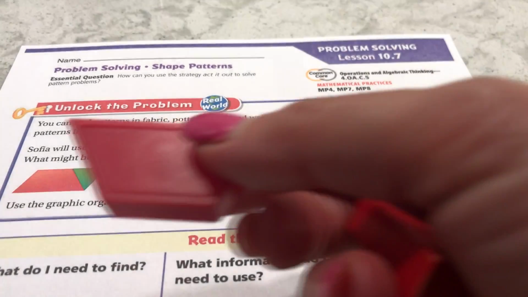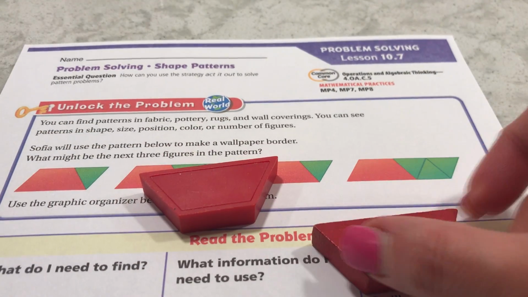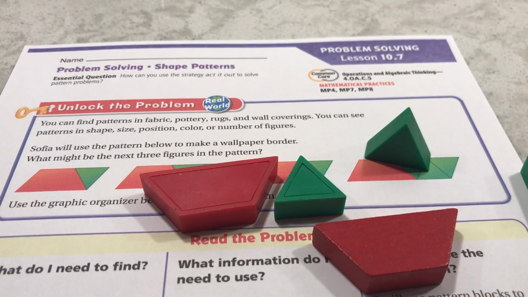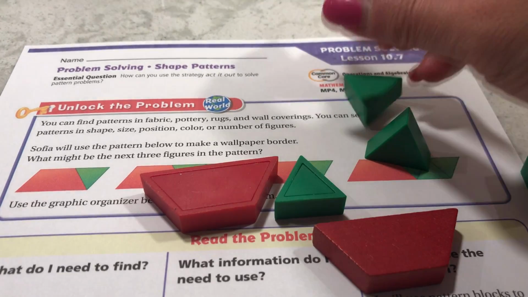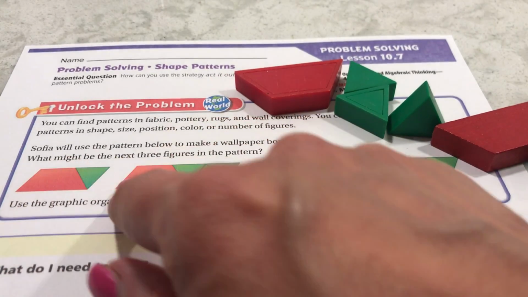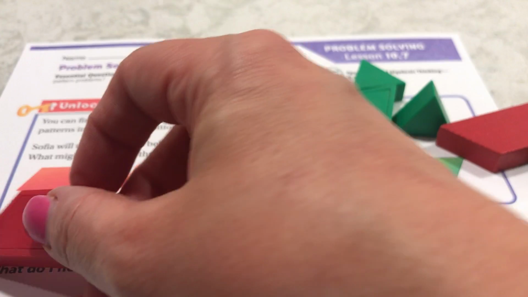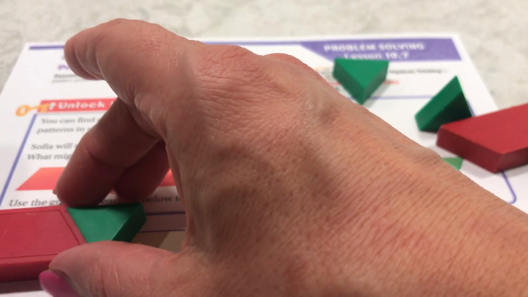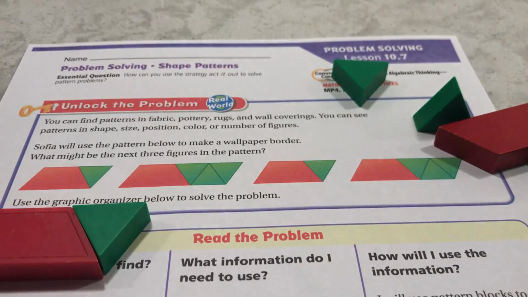So I have real blocks here, and if we were in school, we would have you play with these. So I have my trapezoids and my triangles because I'm noticing that's what they use. They use trapezoids and they use triangles. And look at that, Mrs. G made my own pattern, just like the one that they have.